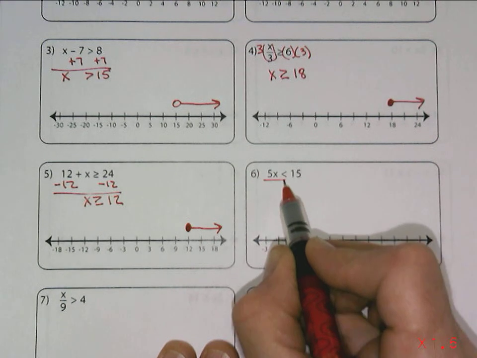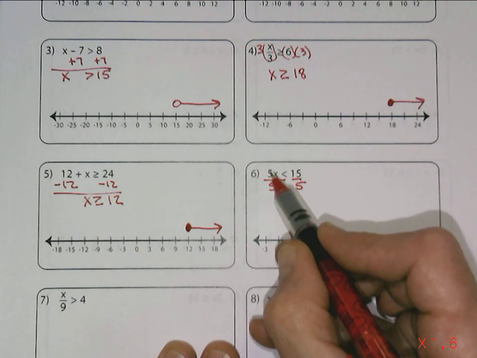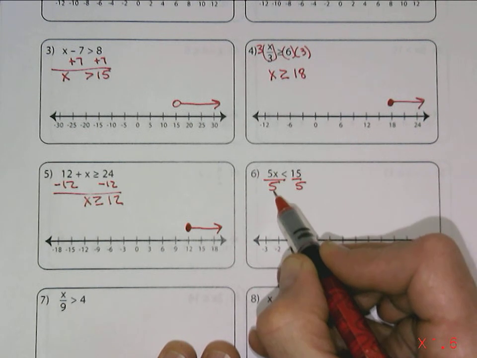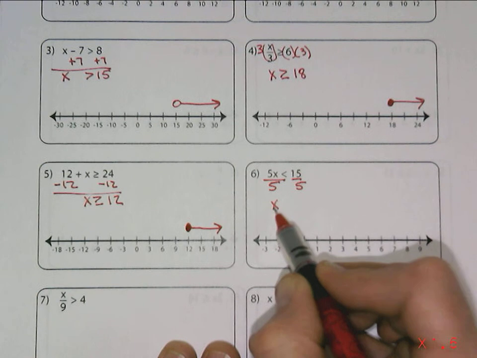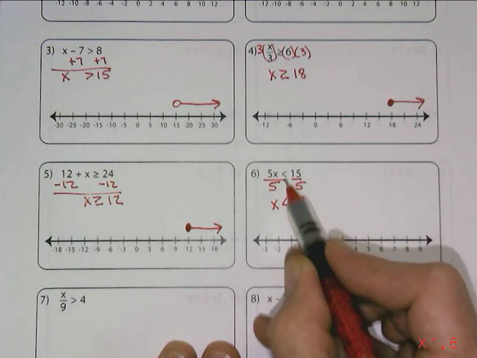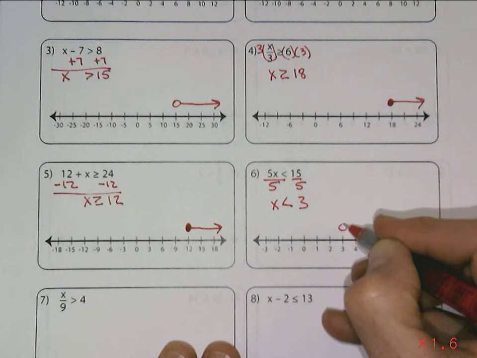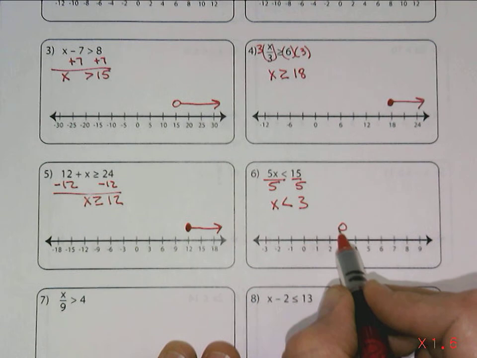And we're solving first. It's multiplication, so I divide. And the division eliminates the 5. 5 divided by 5 is 1x. 15 divided by 5 is 3. And the symbol says x is less than 3. Not including the 3, so it's an open circle to the left.